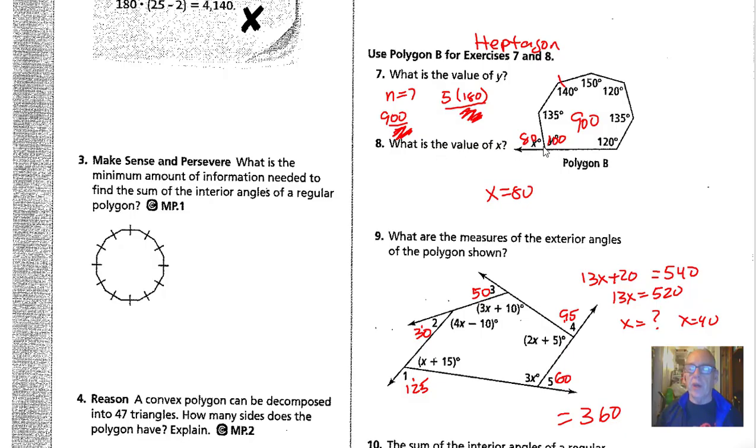And then x is the external angle at that vertex. These are a linear pair. These have to add up to 180. So x has to be 80.